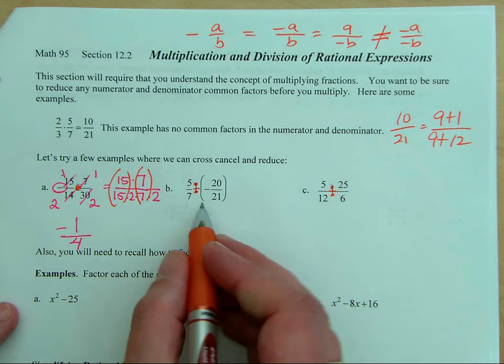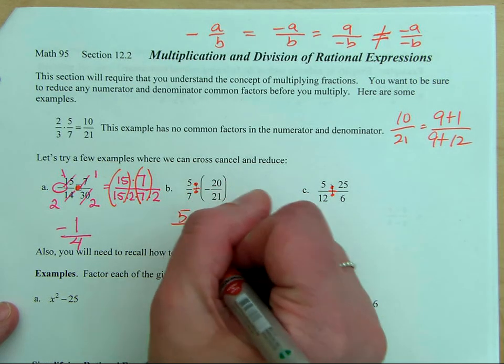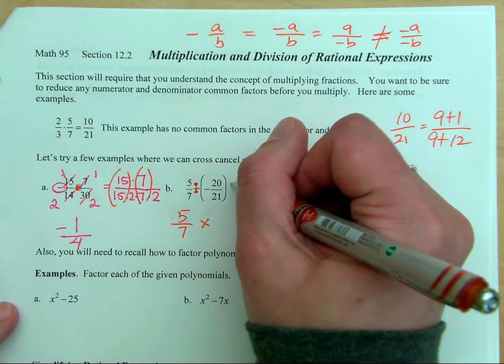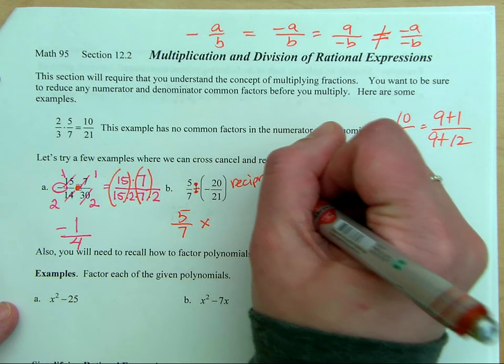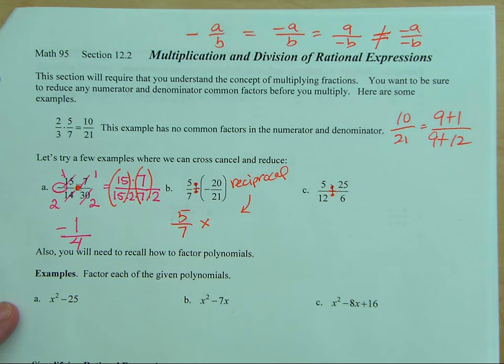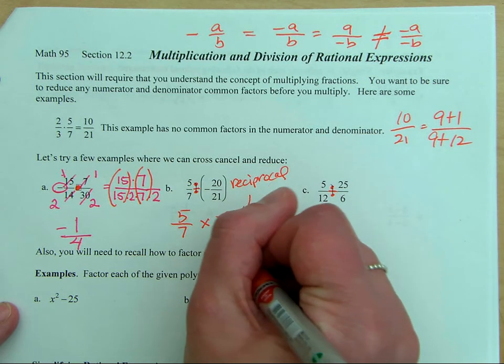Okay? So here, if I'm going to divide fractions, who can remember what I have to do to divide fractions? I get 5/7 times the reciprocal. You flip them. I don't say reciprocal, I usually say the refliprical, because it says flip. Anyway. Okay, so negative 21 over 20.